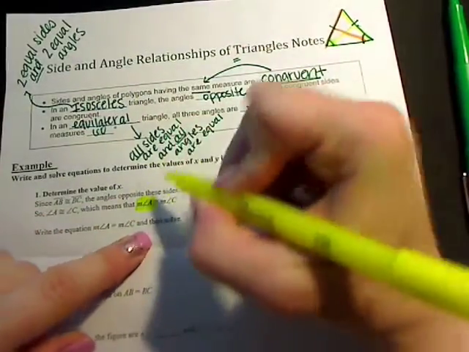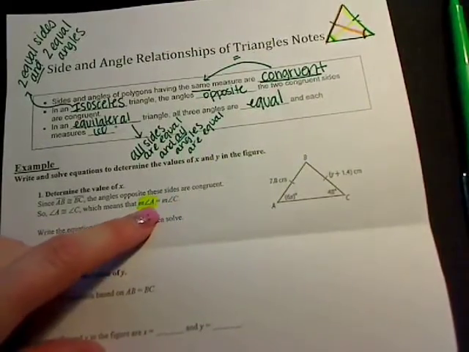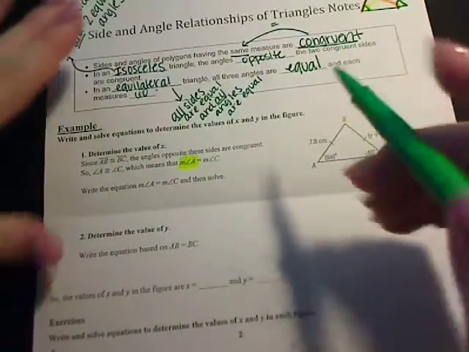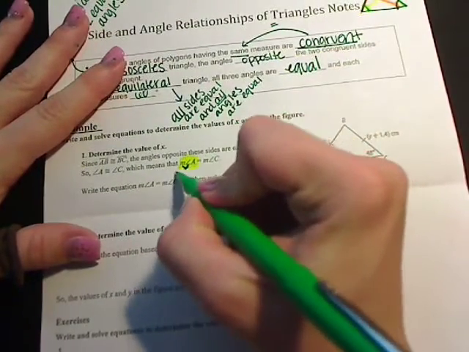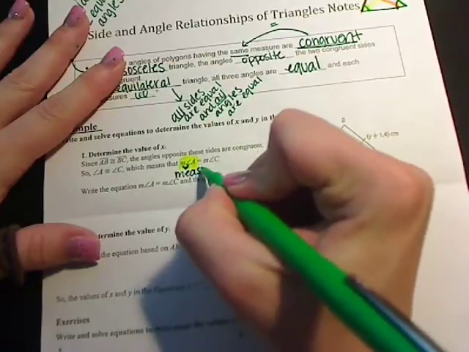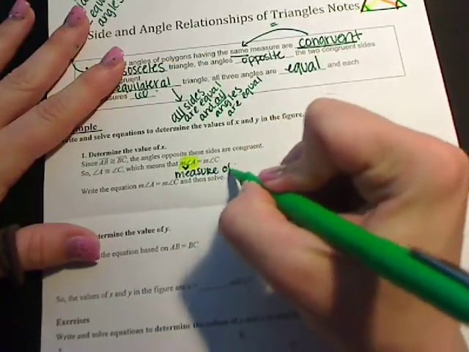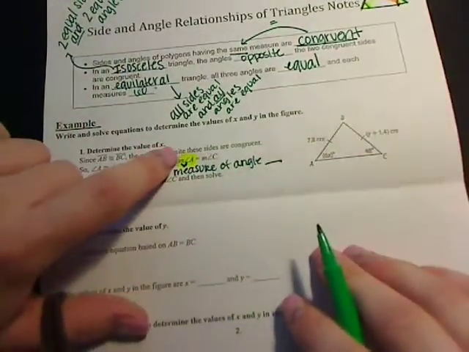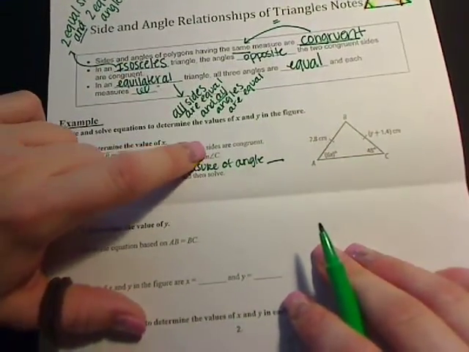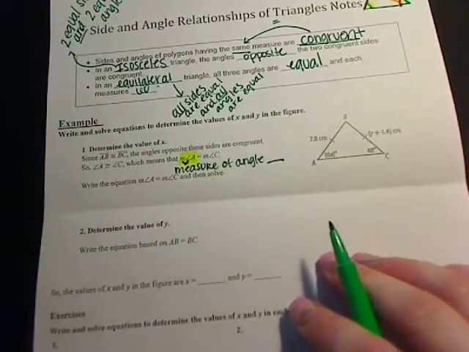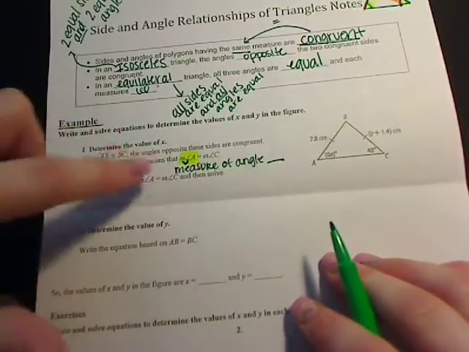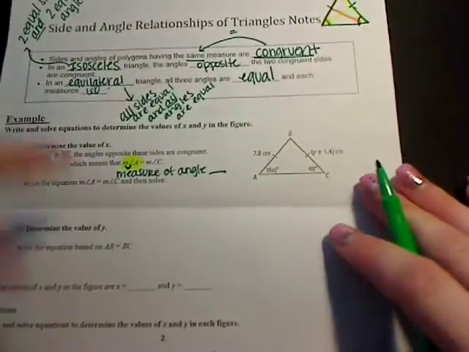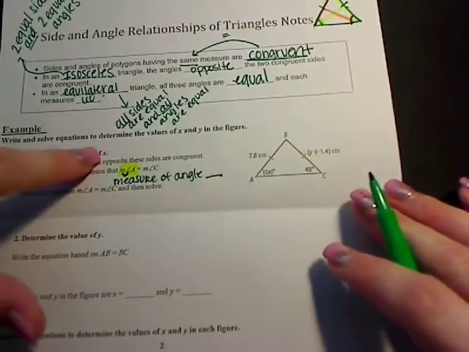But if you look over here, it says M angle A. Well, M angle stands for the measure of angle, and then blank, you fill in the blank. So this says the measure of angle A. This one says the measure of angle C. So when you see M angle, that means the measure of angle and then whatever angle they tell you. Okay, so they want us to solve for x.